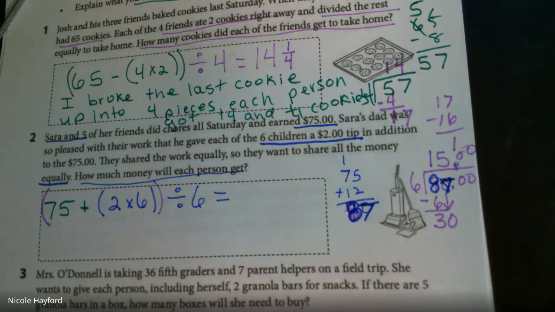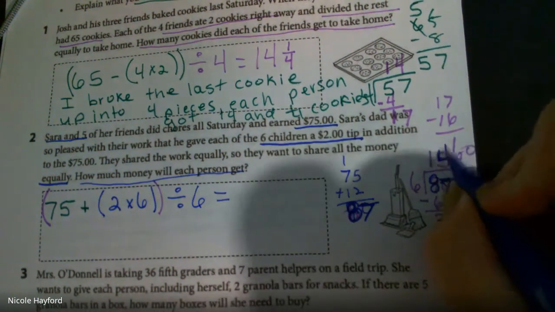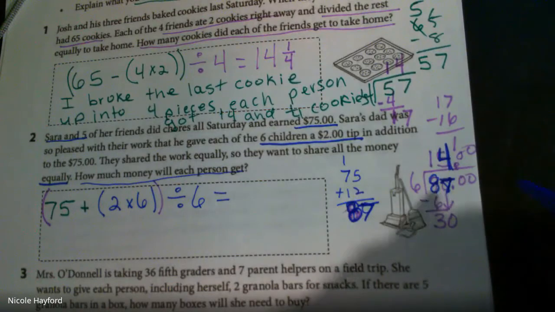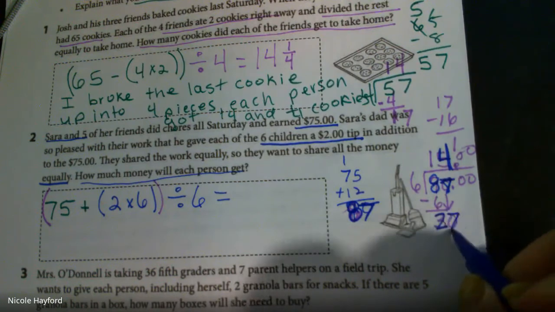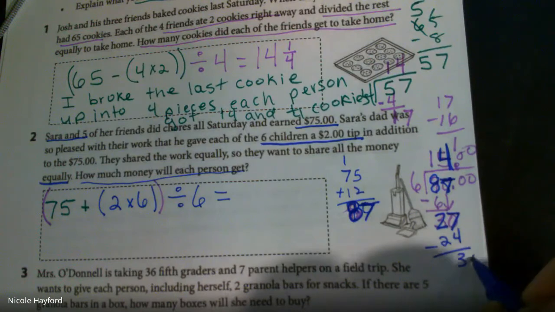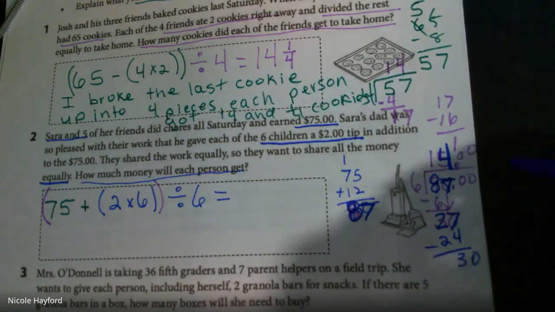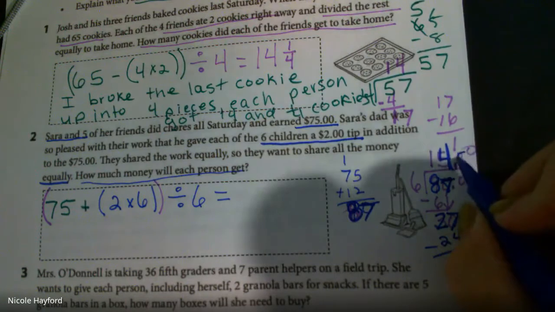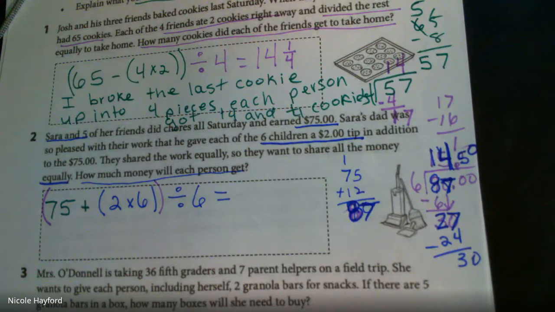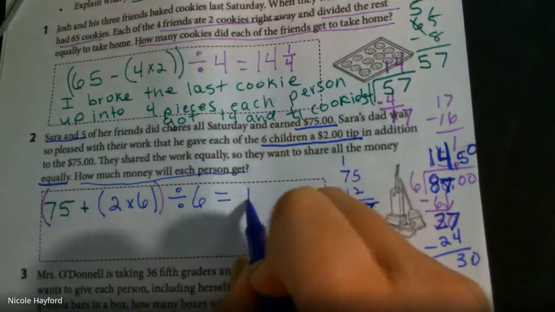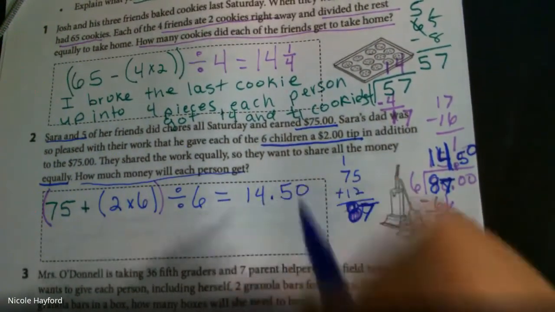Sorry. Well, I know that this is 14. 7, 6, 2, 27, 24. And this should be 5 and 0. Okay, so they had a remainder there. They took that remainder and they broke it up into sets of, they've got 50 cents. So our answer is $14.50.